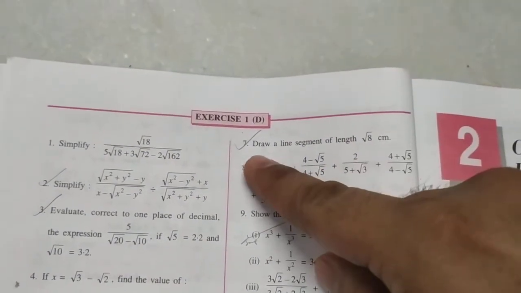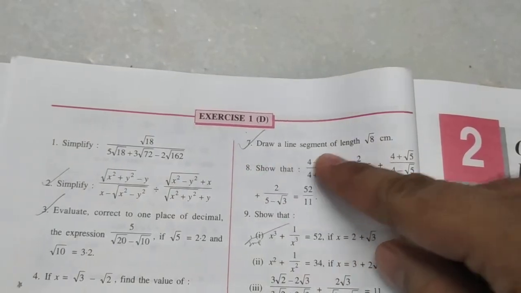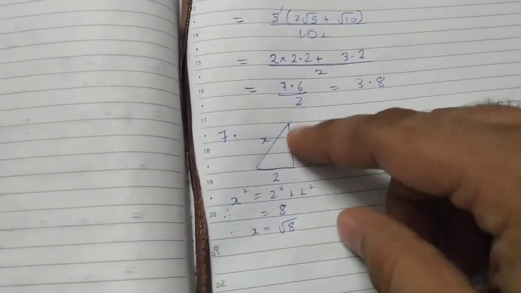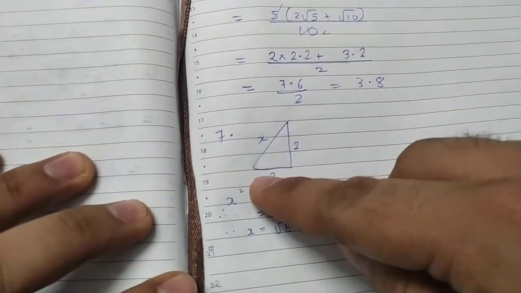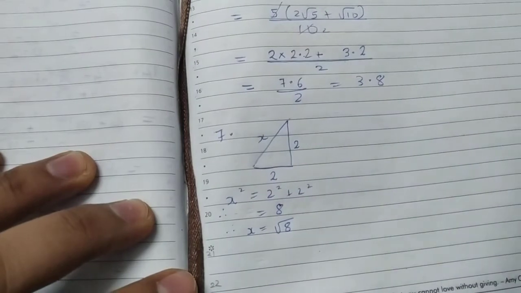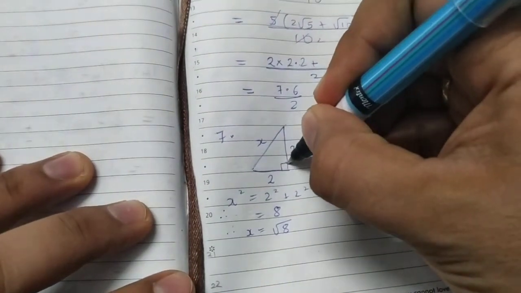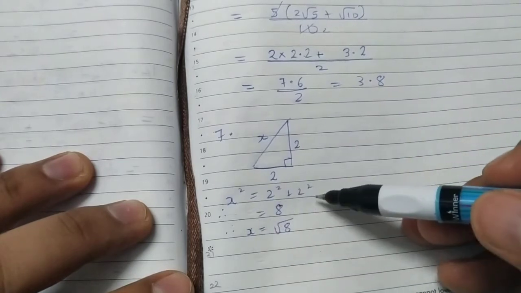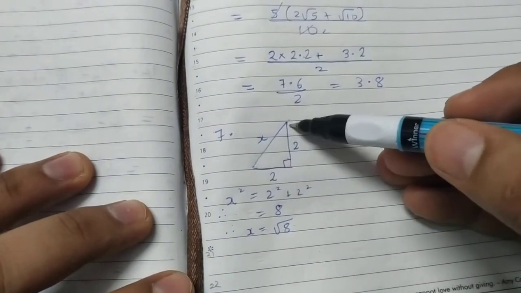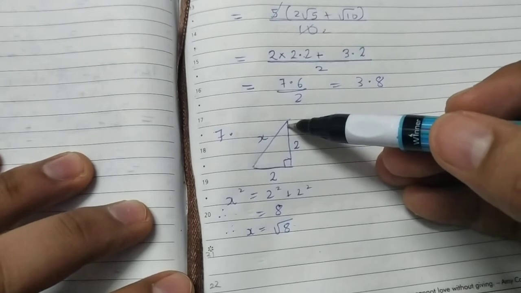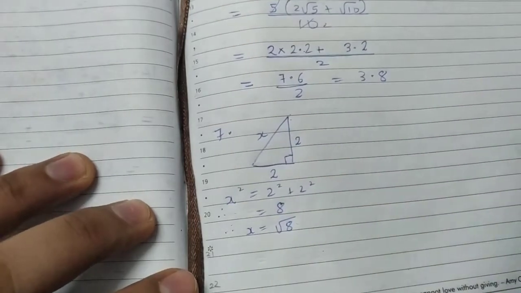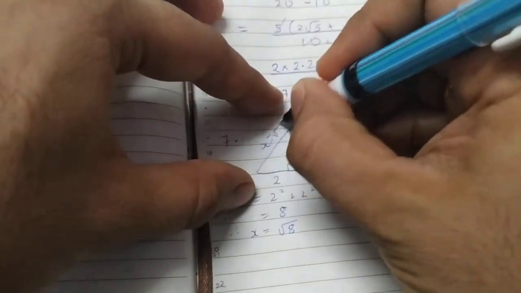Now question 7 is draw a line segment of length root 8 centimeter. If we check the Pythagorean property, we see that if we have the base and the height as 2 centimeters in a right angle triangle, then by using the Pythagorean theorem, we will discover that the hypotenuse is square root of 8. So now using this, we can plot it on the number line.